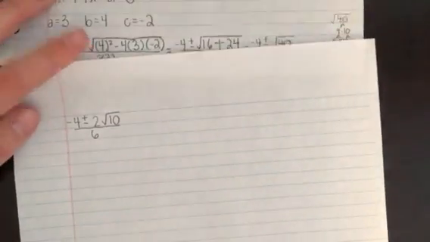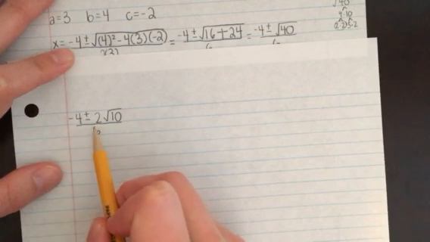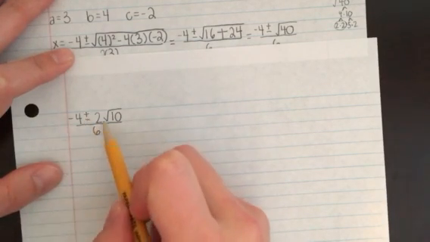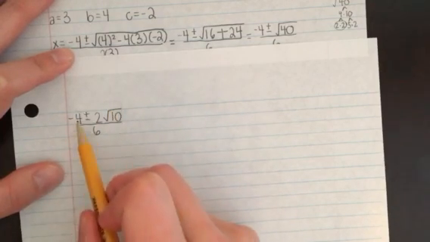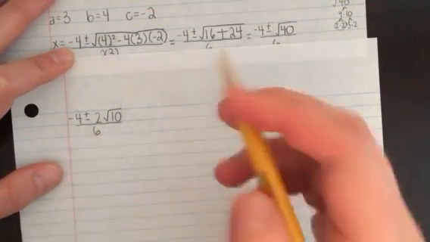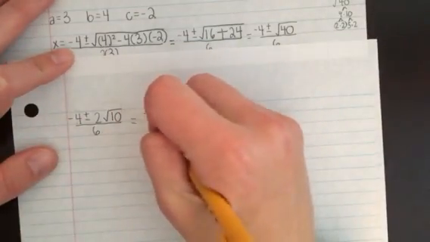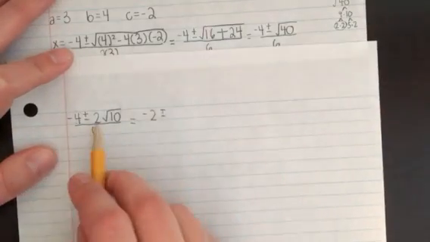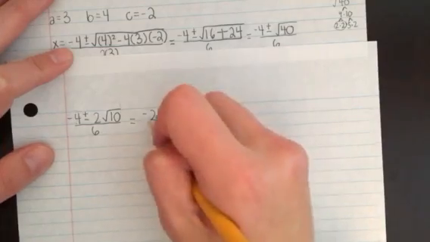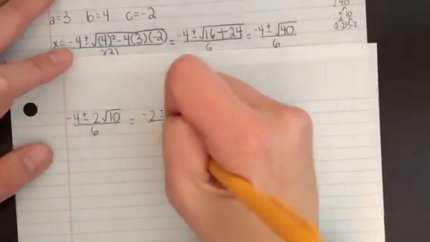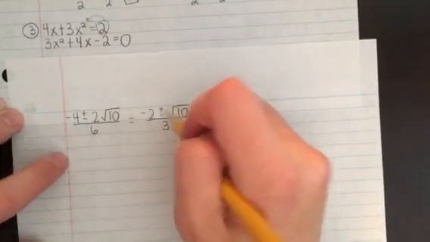I would be done, except what I notice is all 3 of these numbers are divisible by 2. So you can't just divide one without dividing the other. You have to share the love, remember? So all 3 of these numbers are divisible by 2, so that's what I'm going to do. Negative 4 divided by 2 would be negative 2, plus or minus 2 divided by 2 would be 1, so really there's no need to write that. And 6 divided by 2 would be 3. So that is my final step in reducing this answer.